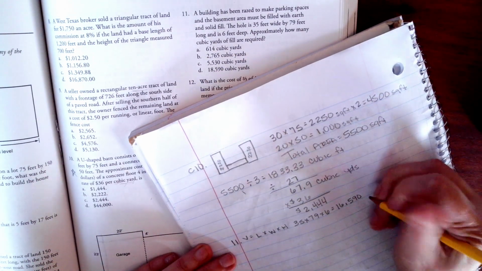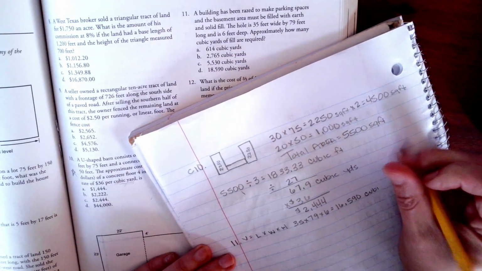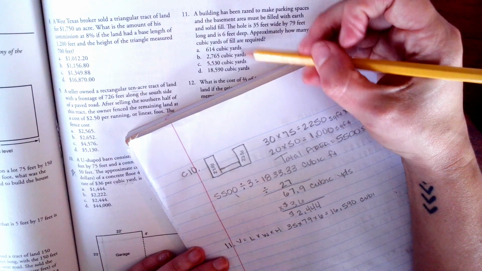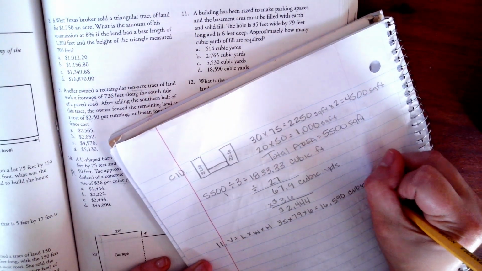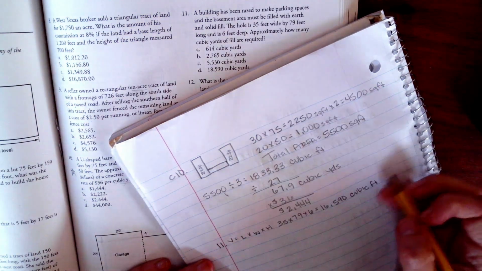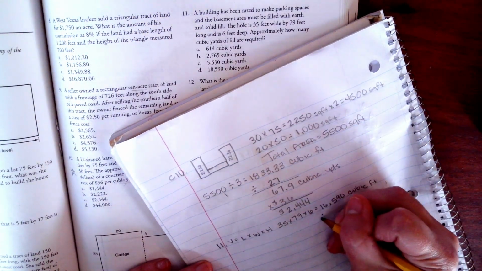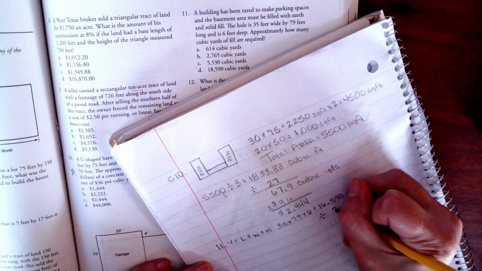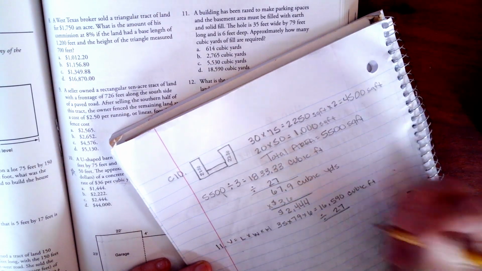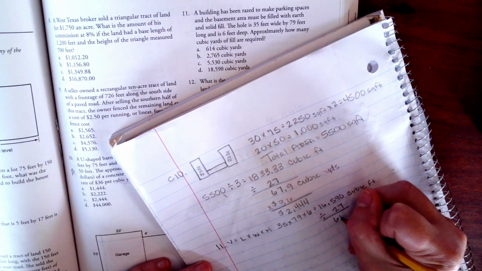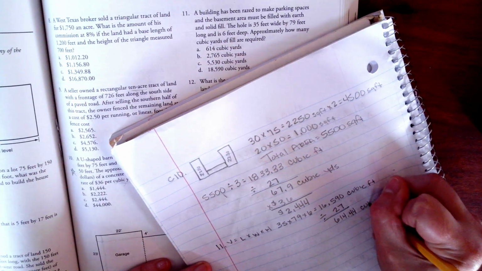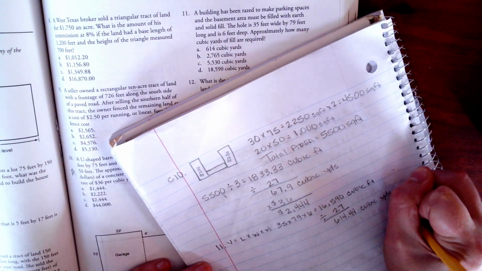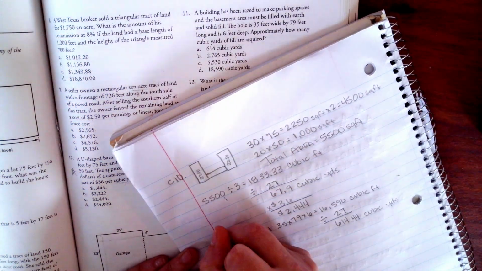16,590. But this is cubic feet. All of our answers are in cubic yards. So we figured cubic feet. And in order to get this to cubic yards, we are going to divide by 27. You get 614.44 cubic yards. So your answer is A.